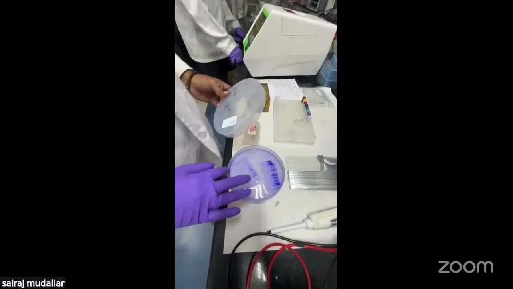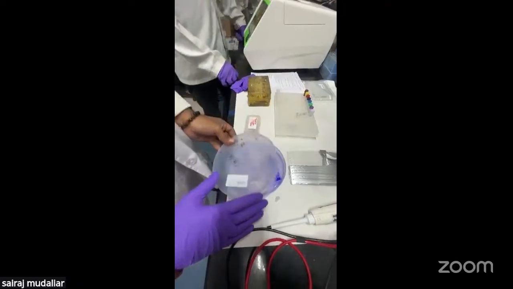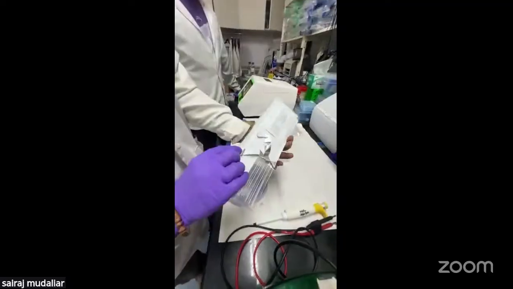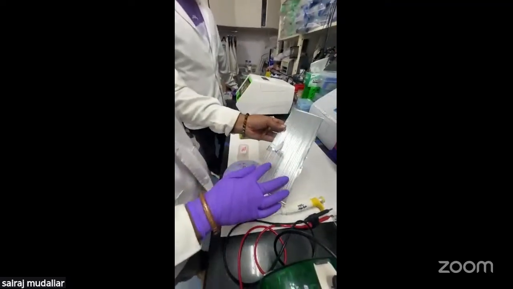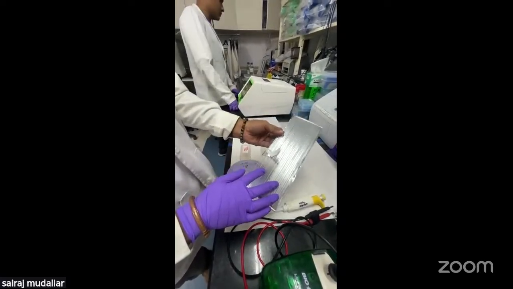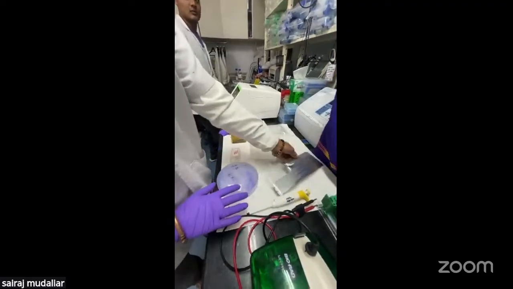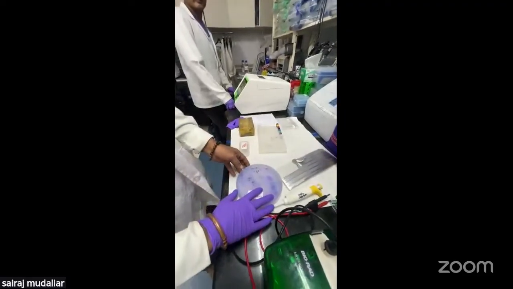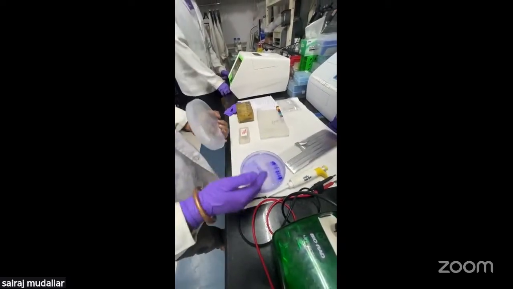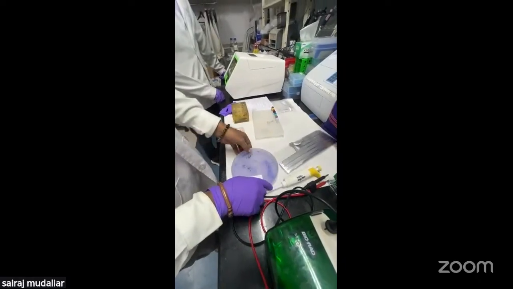In the SDS page, the molecules are separated on the basis of molecular weight. But with the help of two-dimensional gel electrophoresis, you can see these are the IPG strips that are placed here. You can first separate the proteins on the basis of their isoelectric point. And once the proteins are separated on the basis of their isoelectric point, you can then load the strip onto an SDS page gel where the separation happens according to molecular weight. Maybe in the next video session, we can discuss more detail about the SDS page.